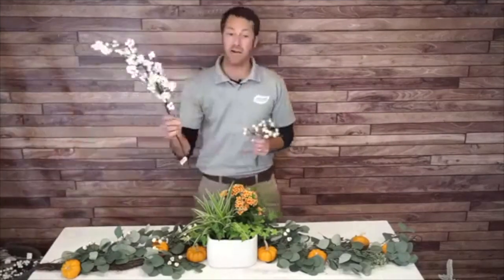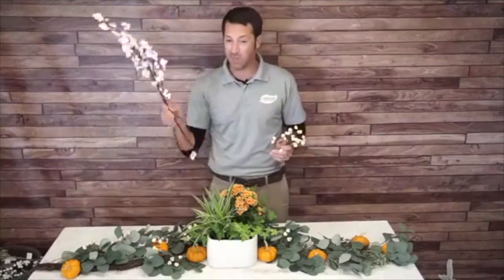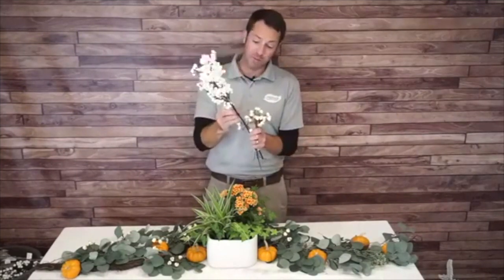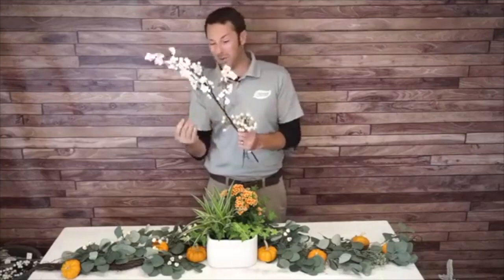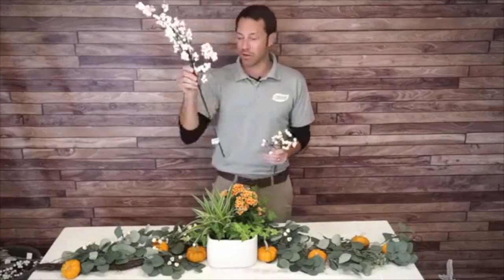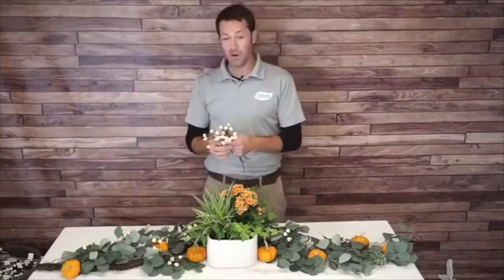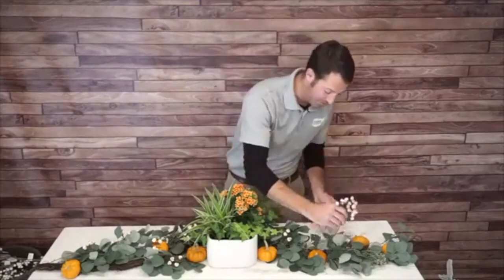And so these berries are gorgeous. Love that white berry. I might use that as we go into the Christmas season. But this, I could go through and maybe clip off a couple. It might fall apart, so maybe I don't want to do that. But I'll show you how to use this. I think I'm going to use that one as we go forward, although there are some other ones in there that are really pretty too.